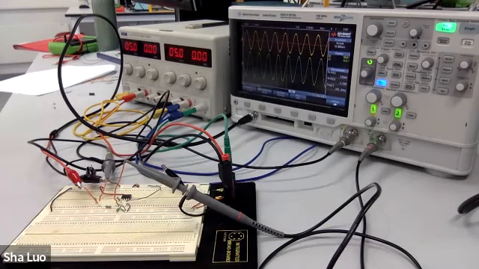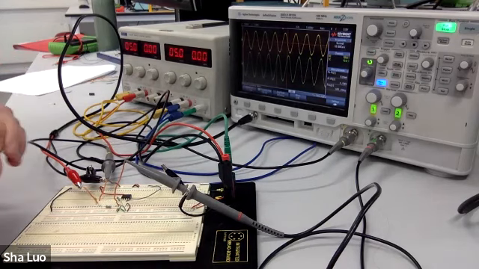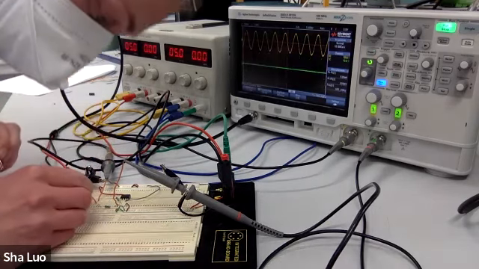And we get a cutoff frequency of 167 hertz. Okay, next we use the 103, our 10 nanofarad capacitor, and we do this again.